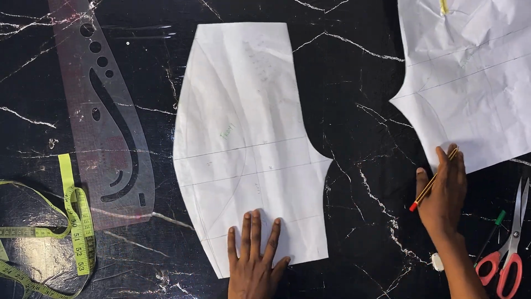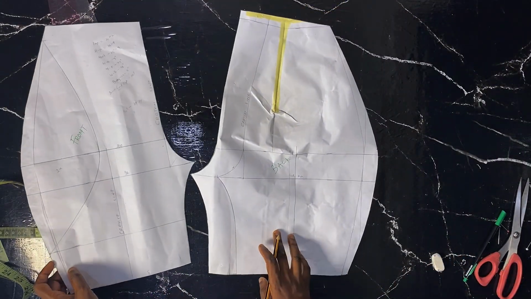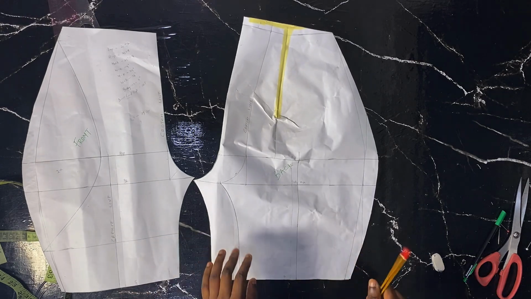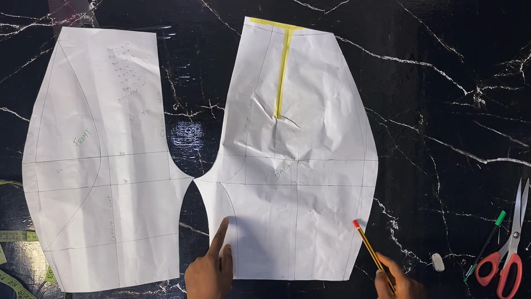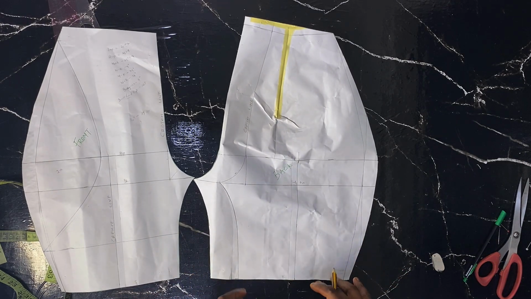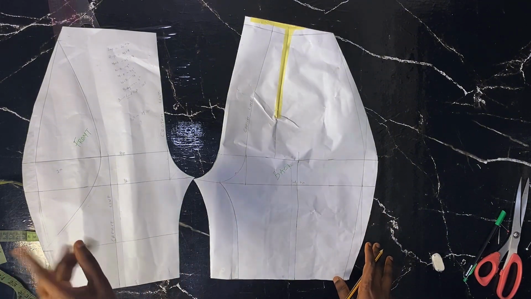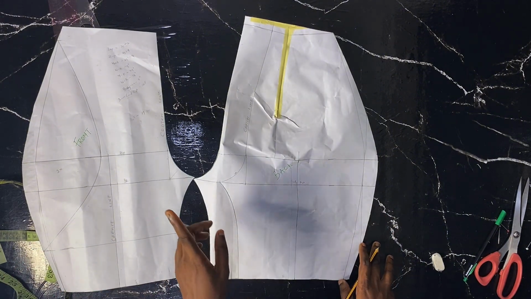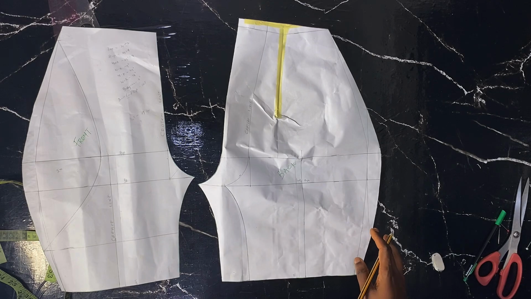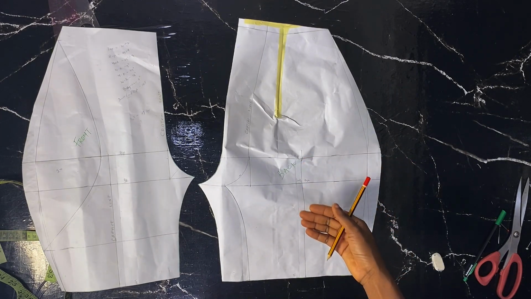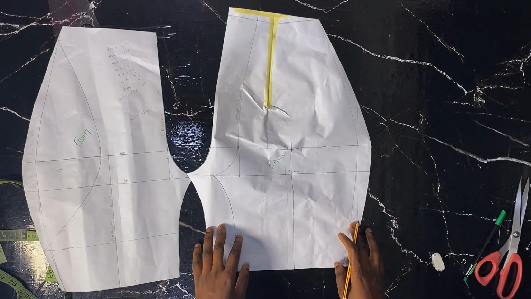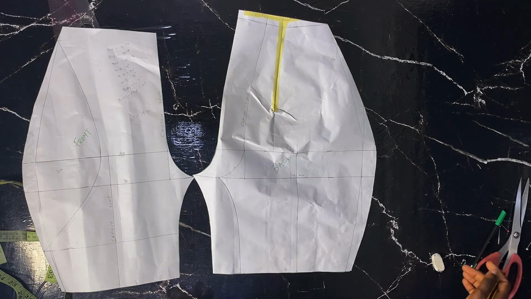Now for the back, the little tweak we'll have for the back is we're going to be adding an extra horizontal line, and that line is going to be our butt line. Okay, so when you're taking your measurements as well, take your back waist to your butt line. Make sure it sits under your butt. Okay, so what I took mine was 13.5.